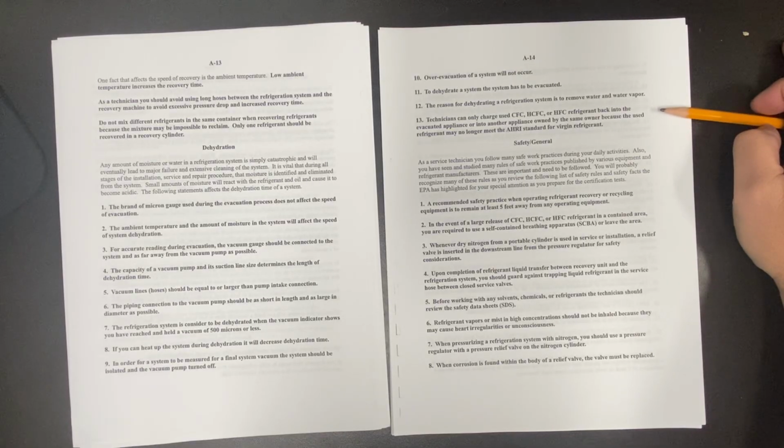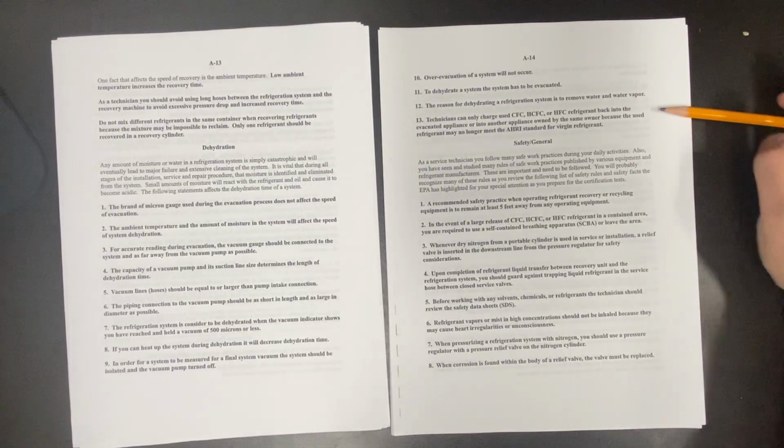Technicians can only charge used CFC, HCFC, and HFC refrigerant back into the evacuated appliance or into another appliance owned by the same owner because the used refrigerant may no longer meet AHRI standard for virgin refrigerant.